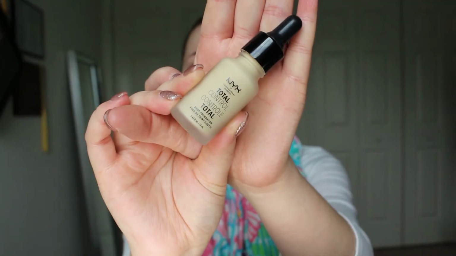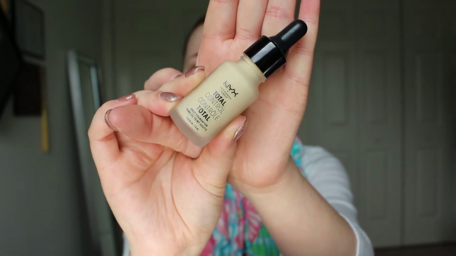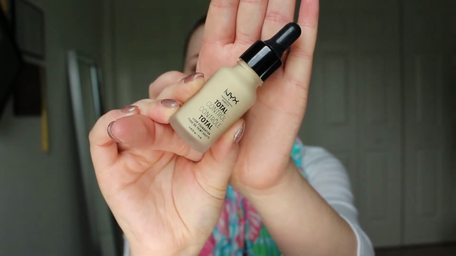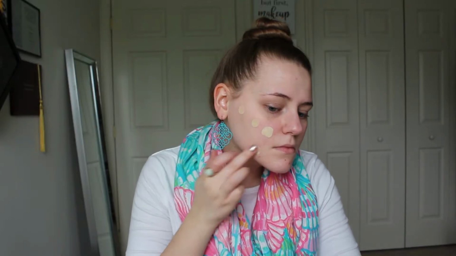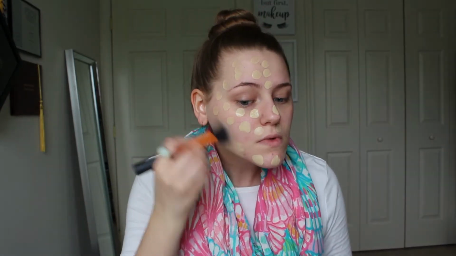So for today for foundation, I'm going in with the NYX Total Control Total Drop Foundation in the color 6.5 Nude Diaphane. So I'm going to blend this half of my face with a brush, and this is the Real Techniques buffing brush.